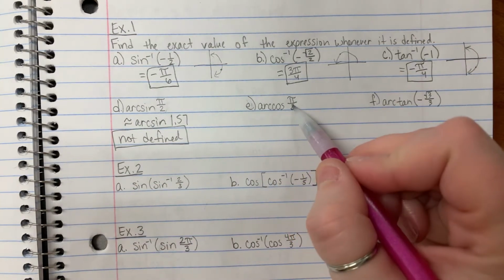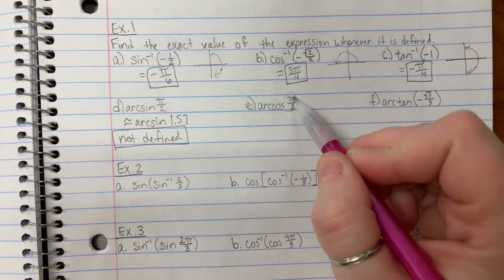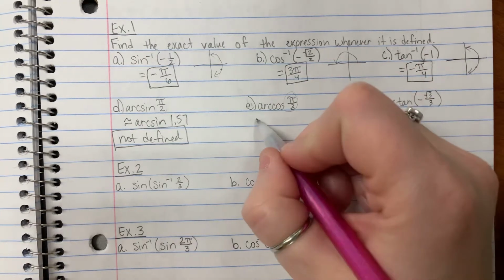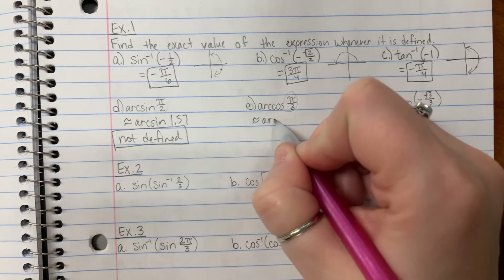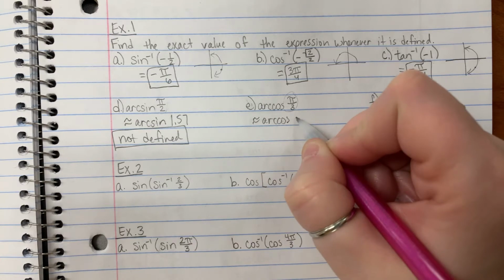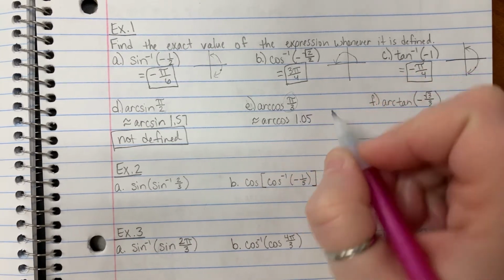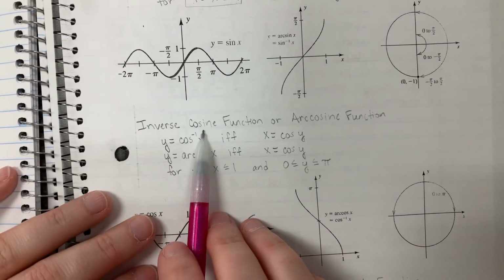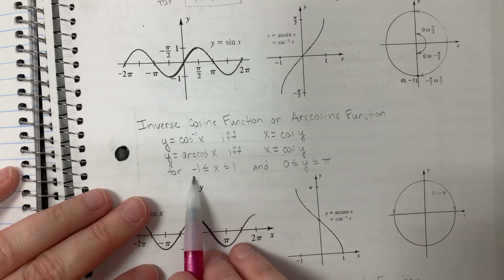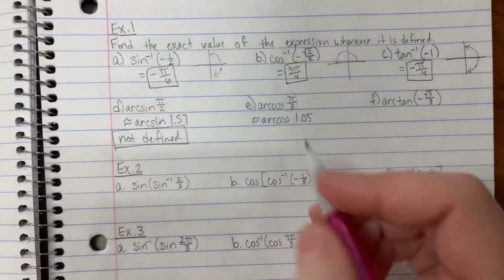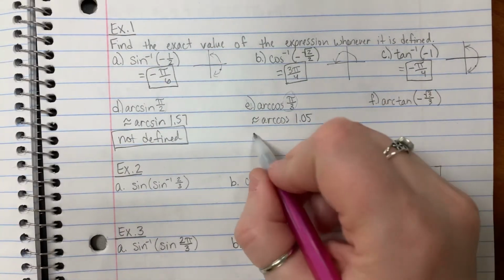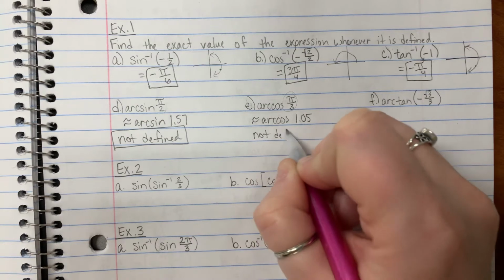Okay, so this one, again, they gave me a coordinate value that's in terms of pi, so I need to divide that out. So this is really the arc cosine of, when I divide that, I get 1.05, which again is out of my domain value. So again, if I'm looking at cosine this time, my domain value goes from negative 1 to 1. This one is 1.05, so this one is also not defined.